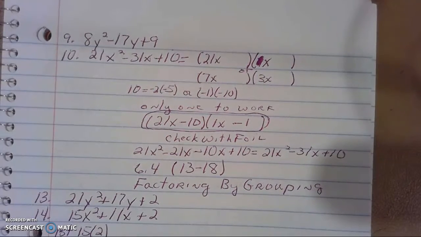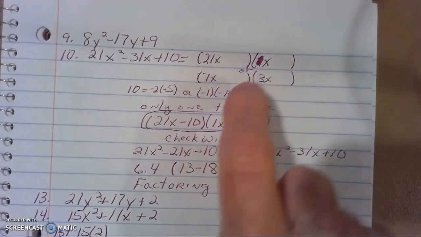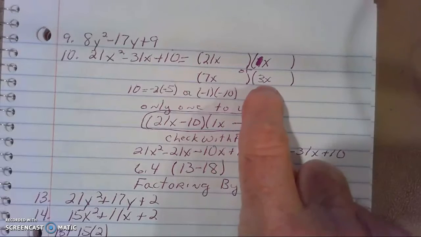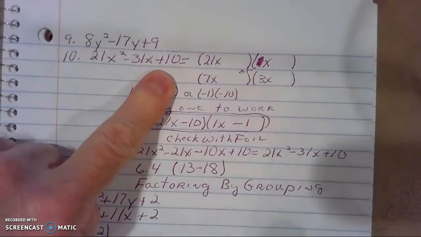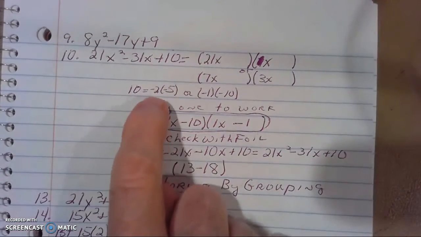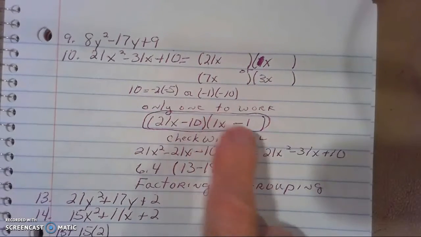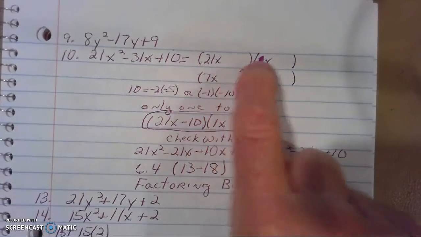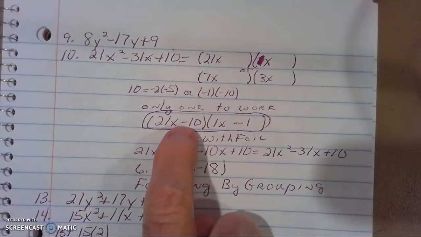To get 21x squared, you're either going to have 21x and 1x, or 7x and 3x. That's the only way of multiplying together to get 21x squared. Now, your choices of getting the 10, though, are either -2 and -5 or -1 and -10. And you keep slipping those in here until you find the one that will work. It's why we call it trial and error.